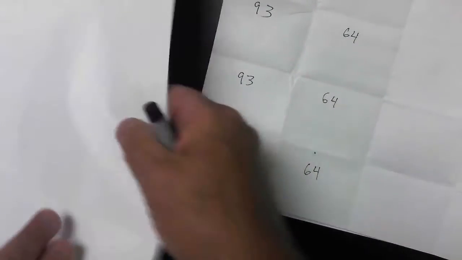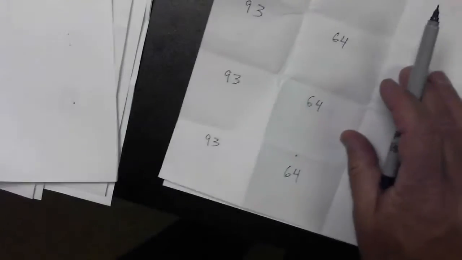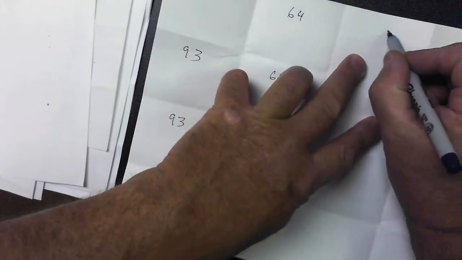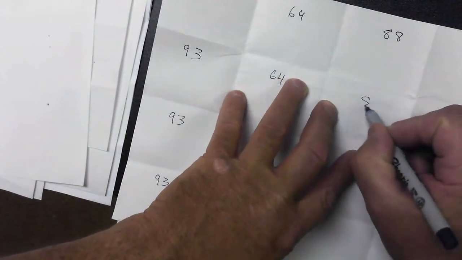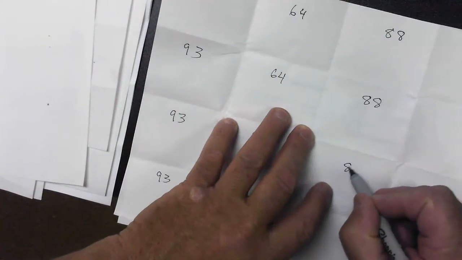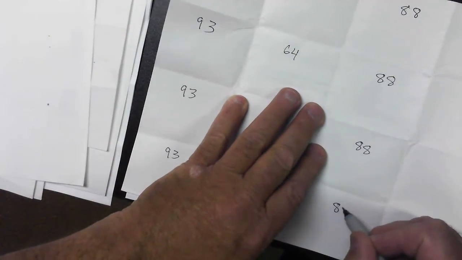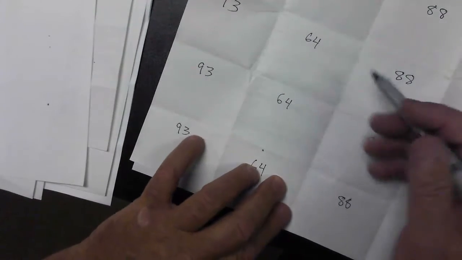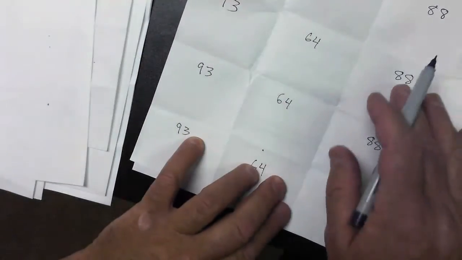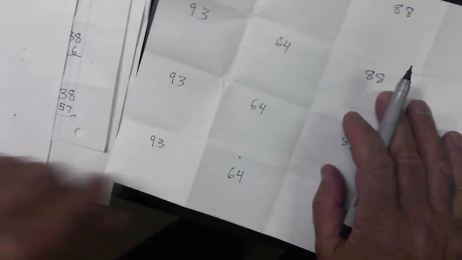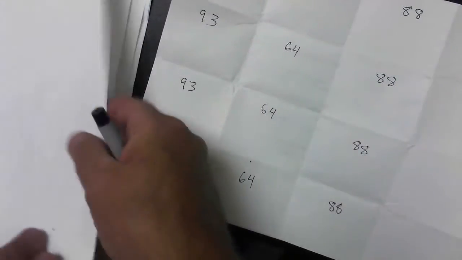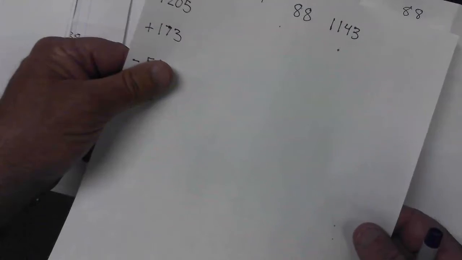Okay, the next number is 88. So I'm going to go 88, 88, 88, and 88. Notice I'm trying to center them in the boxes towards the top. And then this very last number is a 4-digit number. It's going to be 1,143.